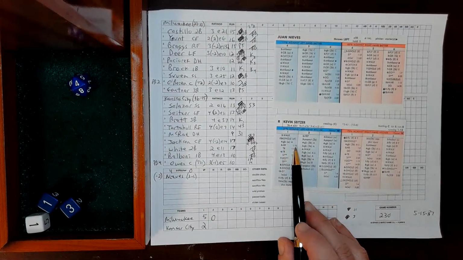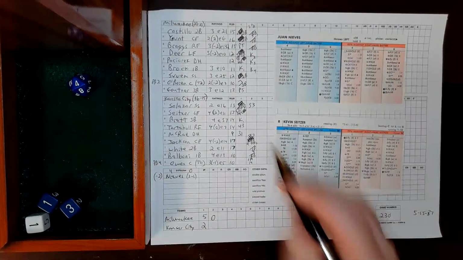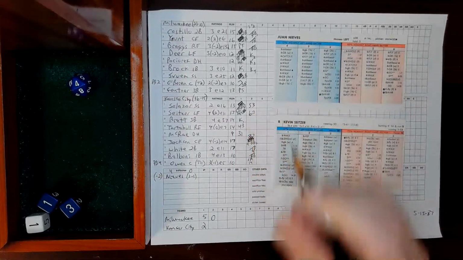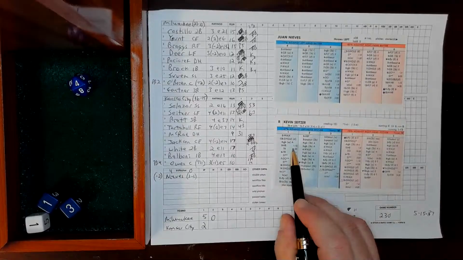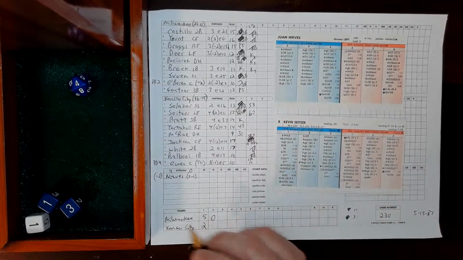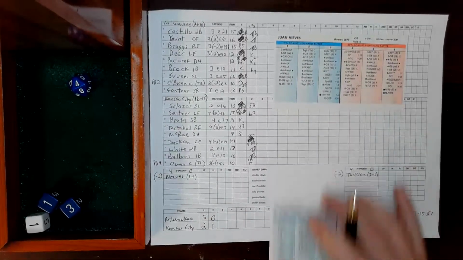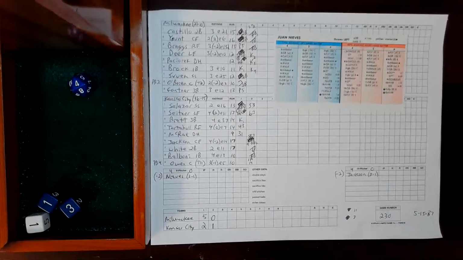Boy, 1-5 would have been a home run, but 1-4 is a ground ball to short, just that close to tying the game, and actually would have given the Royals the lead had he gotten the 1-5. They get a run, but that's it. And at the end of 2, it's 5-3 Milwaukee.